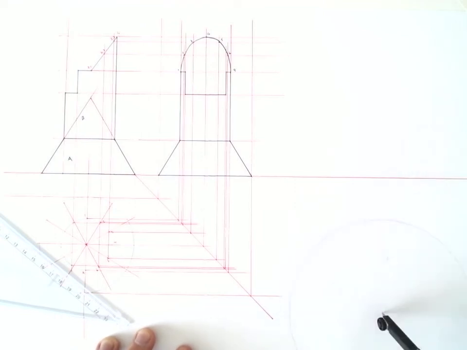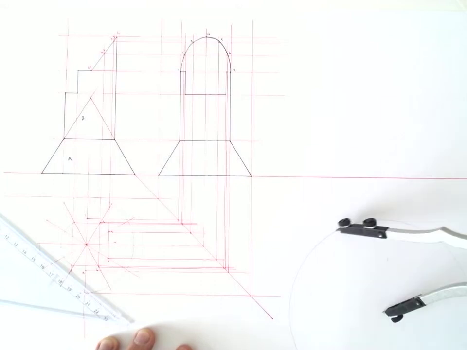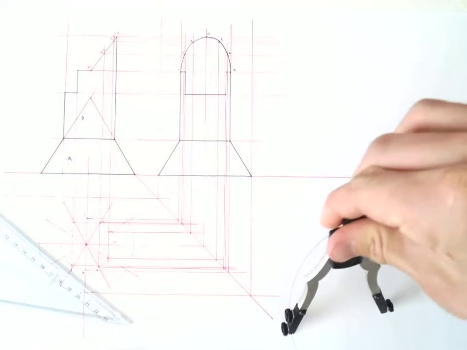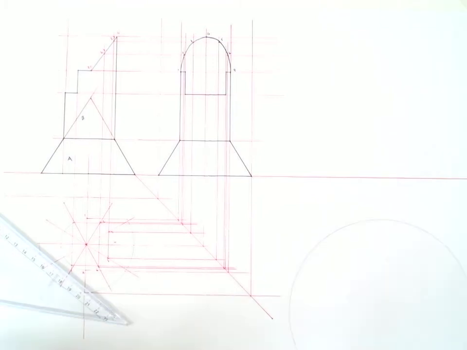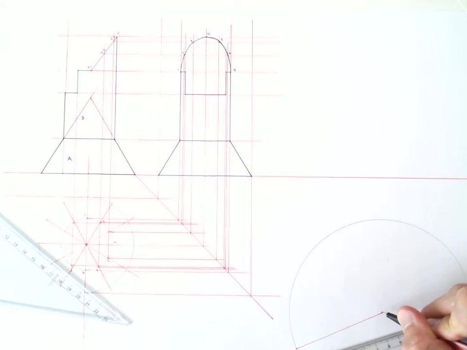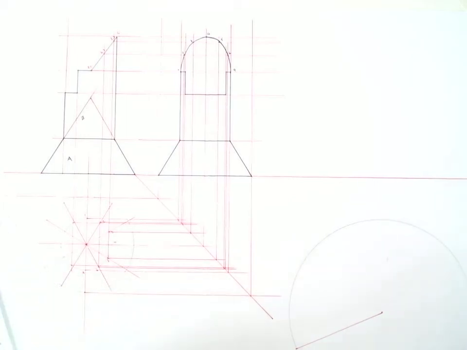Okay, so I don't know the full size of it yet, so I'm just going to swing an arc. Right. And what I'll do is I'll just choose there as my starting point, and I'm going to join that back to the center. Okay, so there's the center, so I'll just mark the center as well, because sometimes you might lose that, and that's very important.